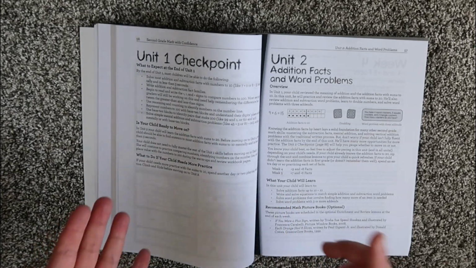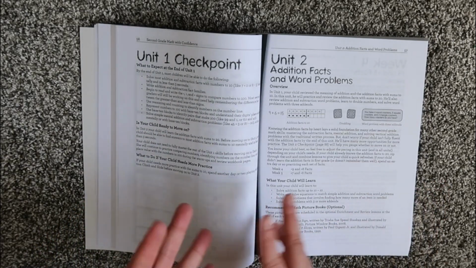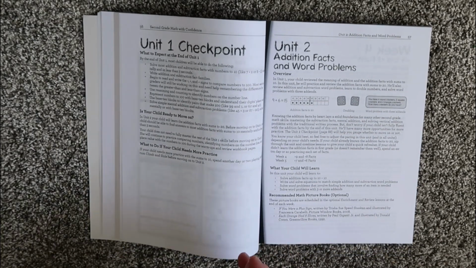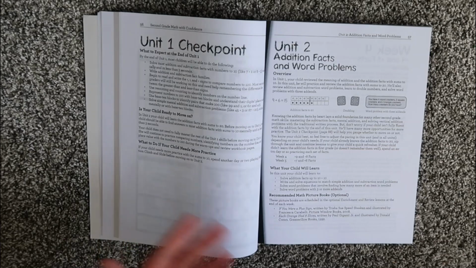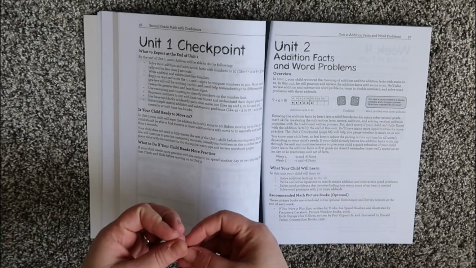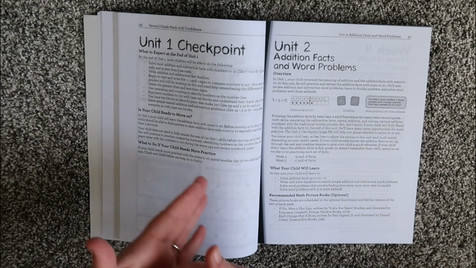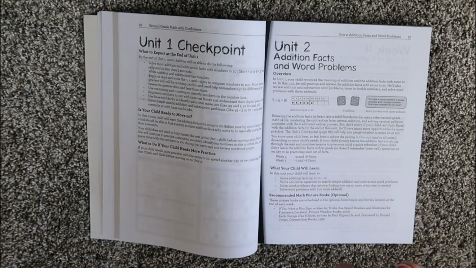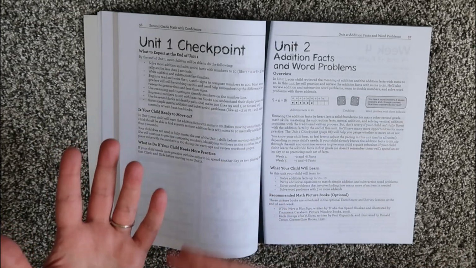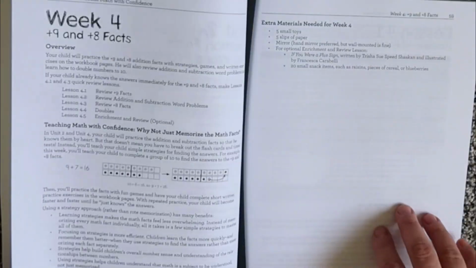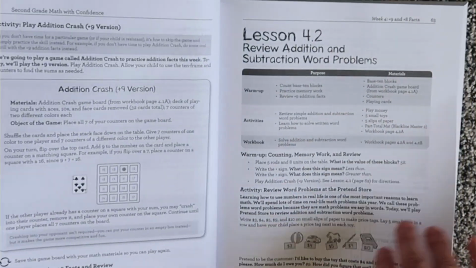So it might say, play this game again, or sometimes it'll say mastery will come with more experience. Without it being like a test, it gives you that assurance: either my child has mastered this, or they definitely need more practice, or what can I do to get them where they need to be. So that is essentially what it is every single day.